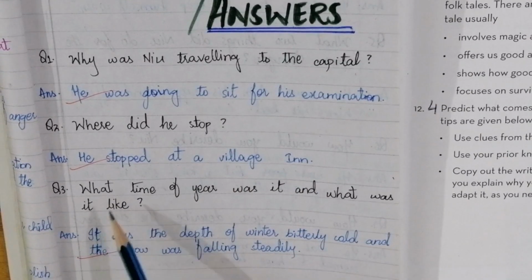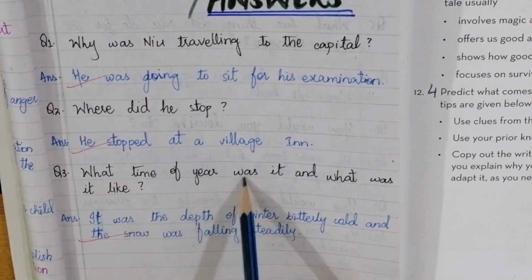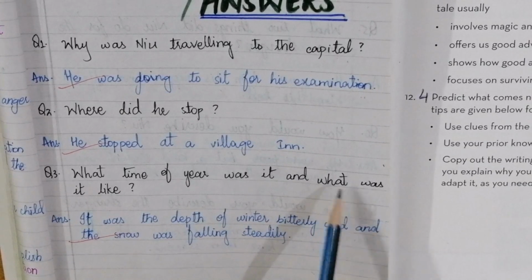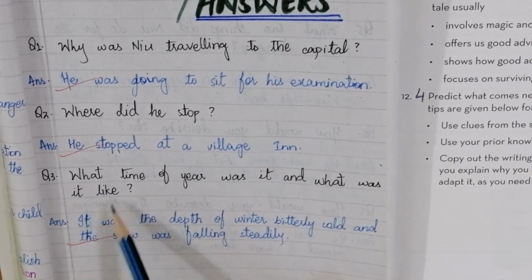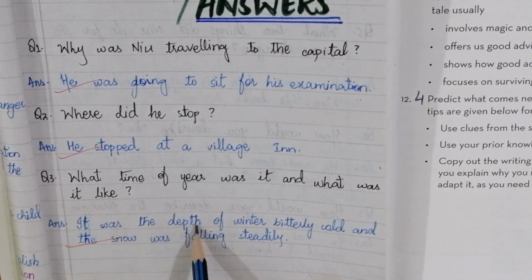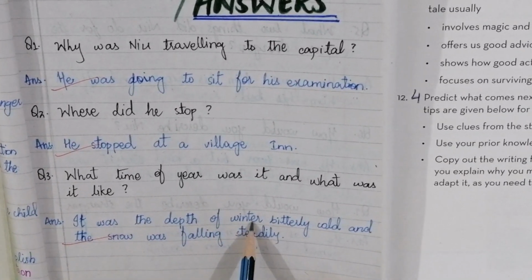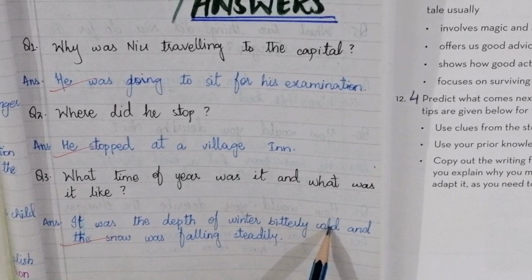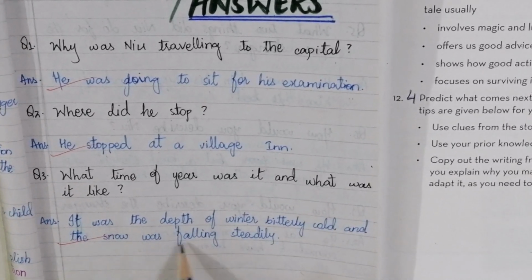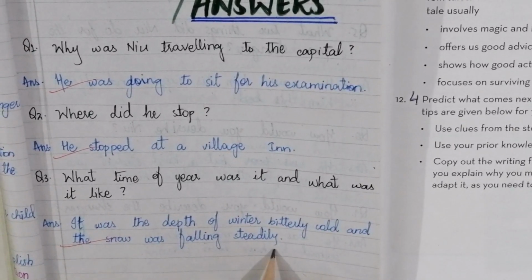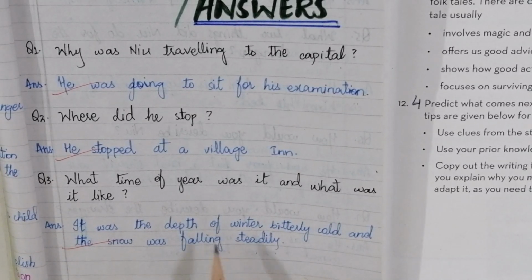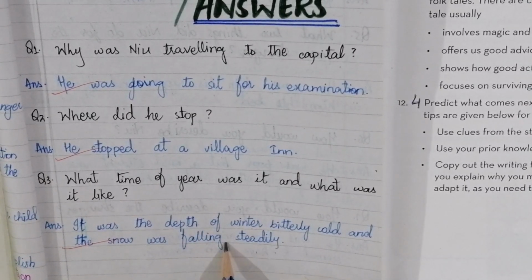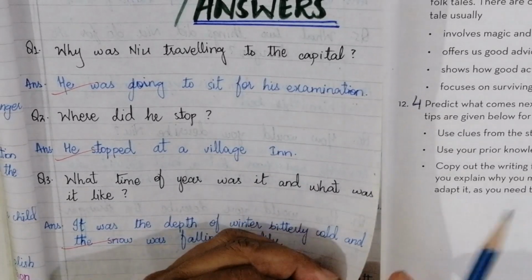Question number 3. What time of year was it and what was it like? Answer. It was the depth of winter, bitterly cold, and the snow was falling steadily. This completes your question number 3's answer. Moving to question number 4.